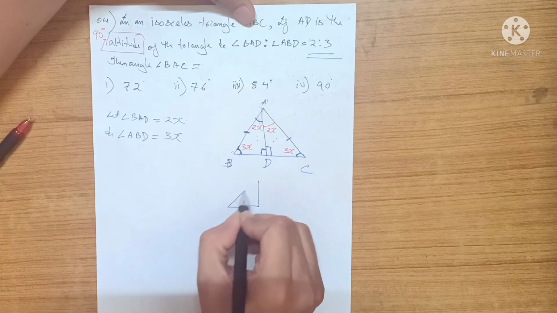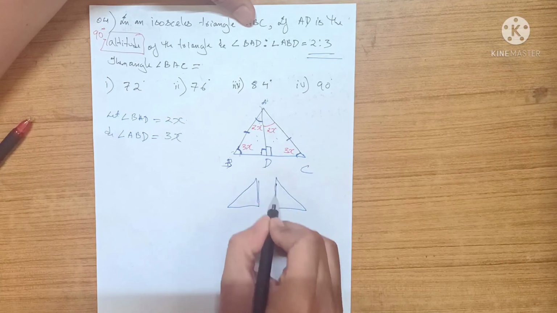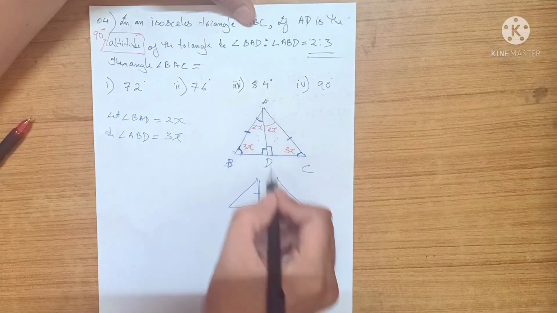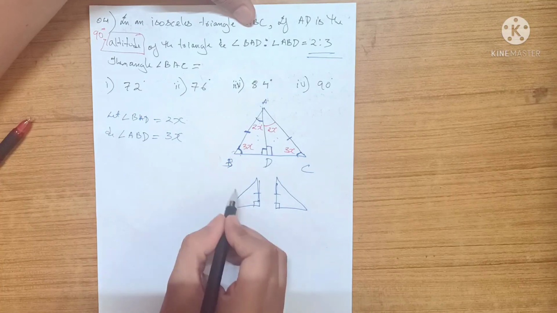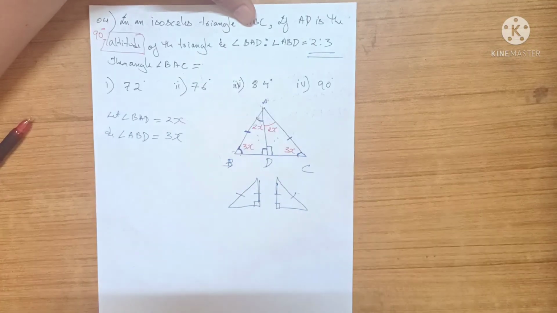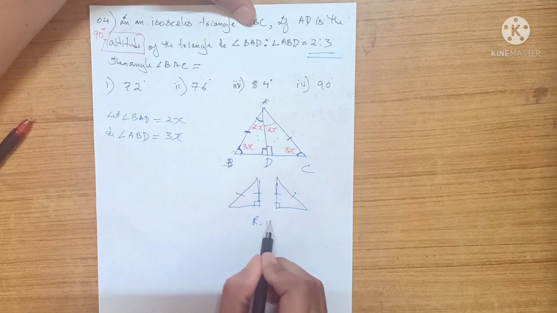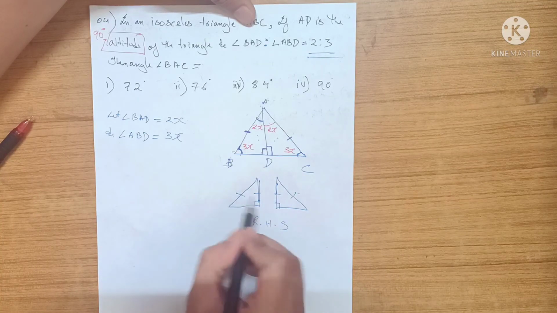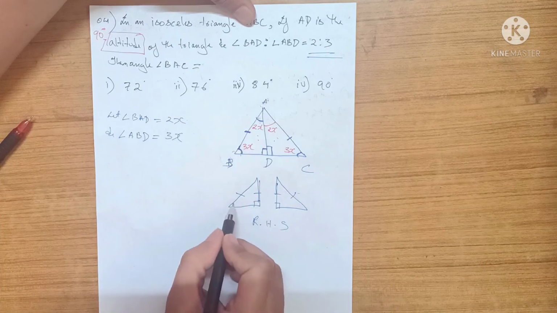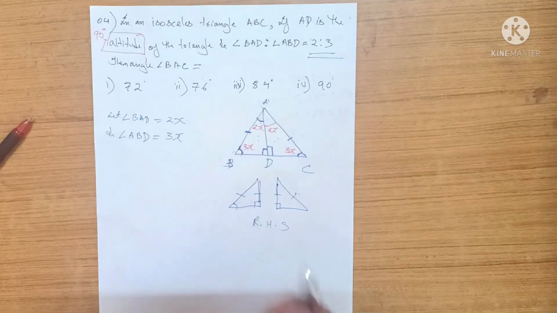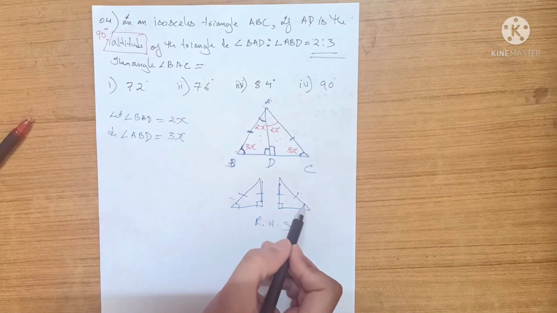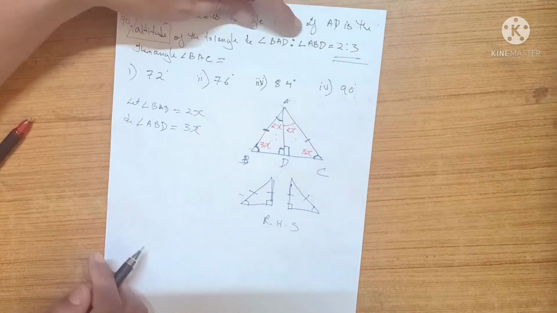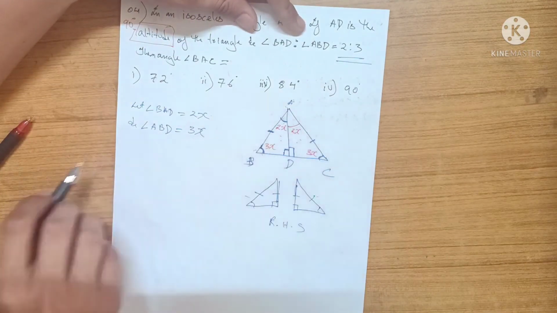If you take these two triangles, this is common, this is 90, this is 90, and this and this are equal. That is the RHS rule: right angle, hypotenuse, and one other side. You can even do AAS, because this angle and this angle will also be equal. So it doesn't matter.